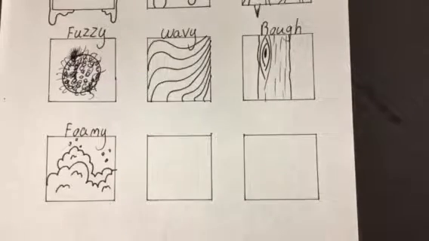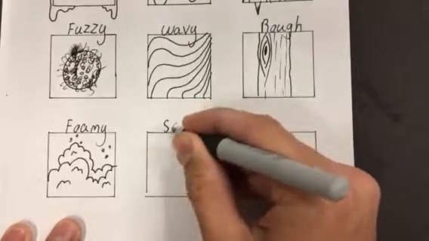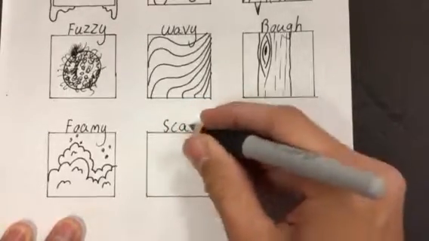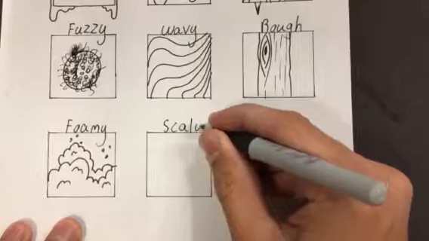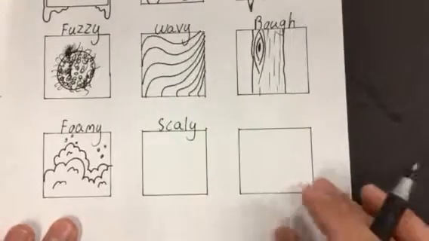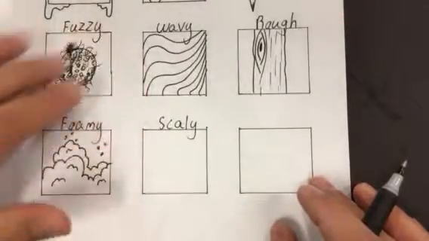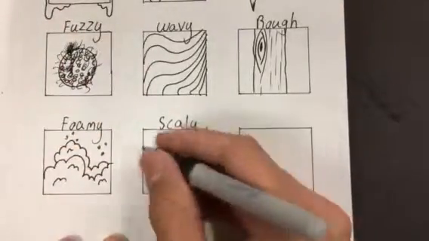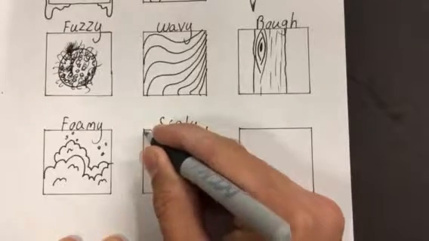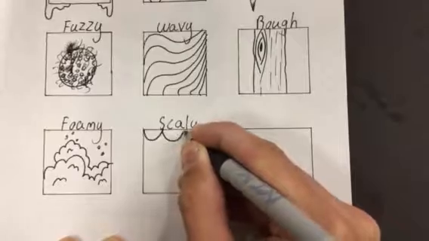Next, let's do scaly. S-C-A-L-Y. And this would be the type of scales that you would see on a fish, which are normally kind of wet but smooth going one way, but if you brush it back the other way, it would not be smooth. And to do this, I'm going to start off with these big U shapes.